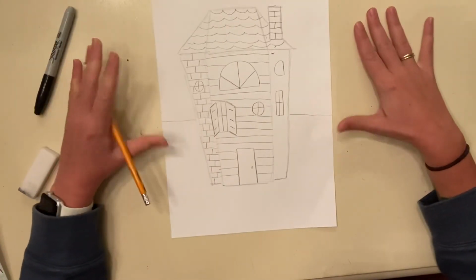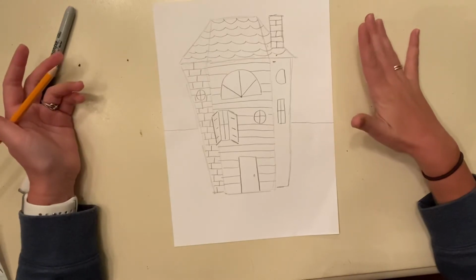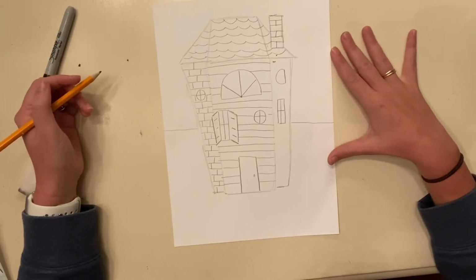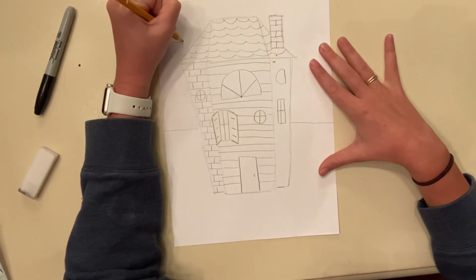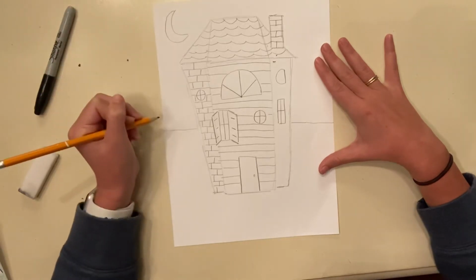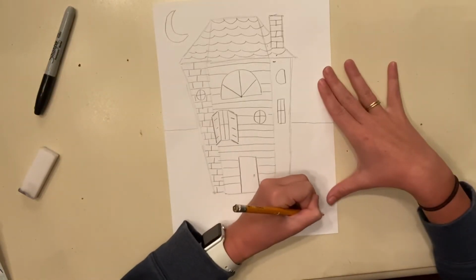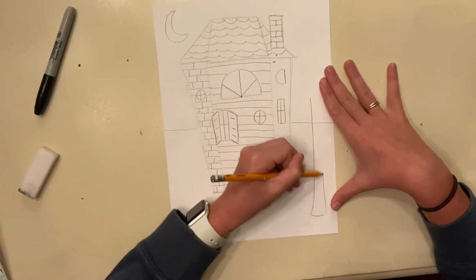So now my house is starting to come together. I might want to add other details to my house. Maybe I want to add the moon so that mine has a time of day. Maybe I want to add a tree or a mailbox.